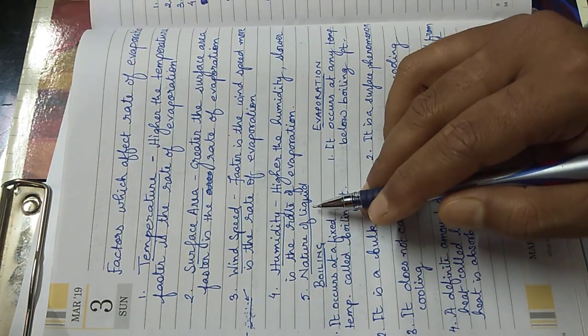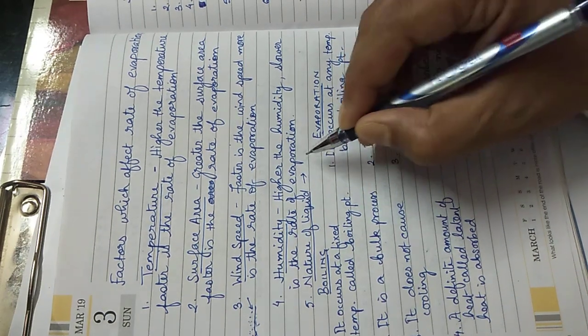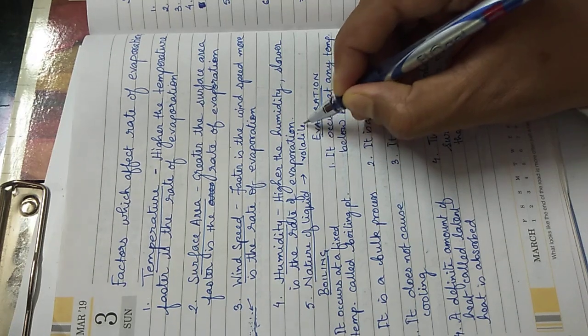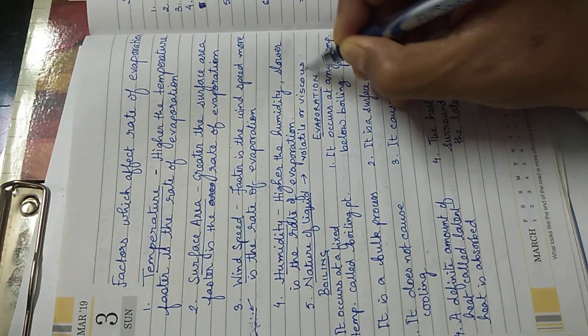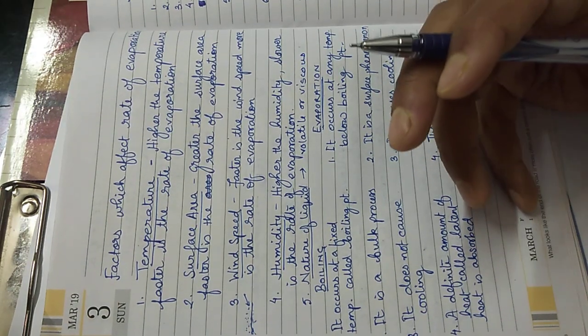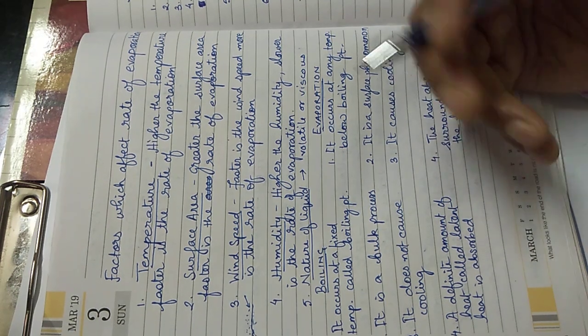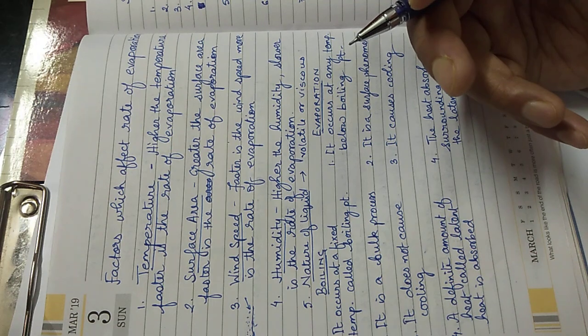Fifth factor is nature of the liquid. This is not mentioned in the book. So nature of the liquid means whether your liquid is a volatile liquid or a viscous liquid. Now suppose we take this example. Suppose in a bowl I keep petrol and in another bowl I keep water, or if you haven't seen petrol, you can take the example of nail polish remover.